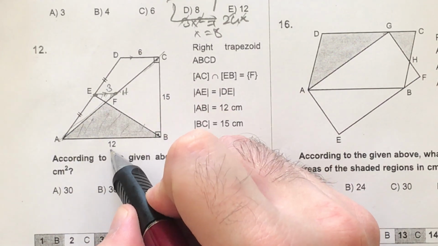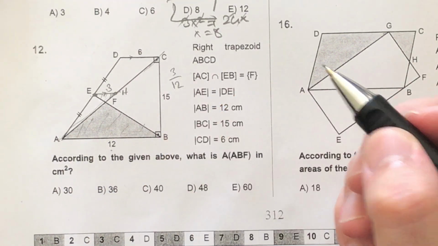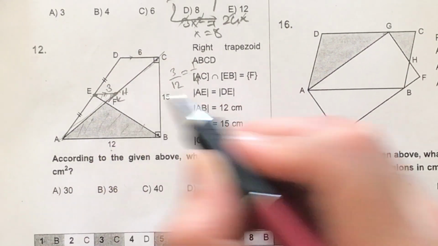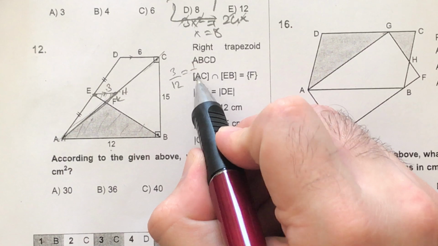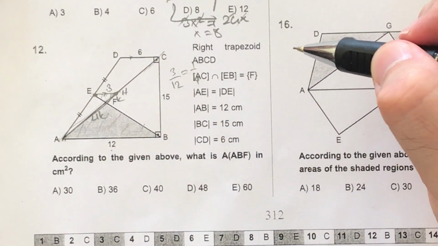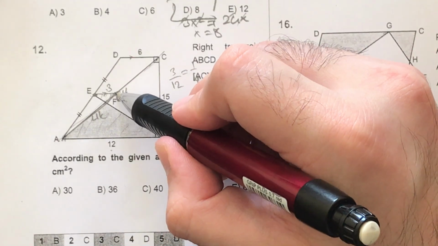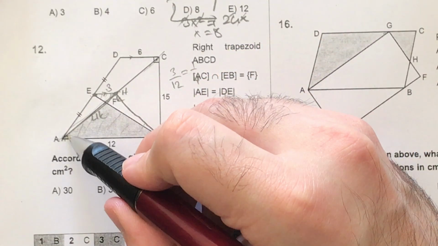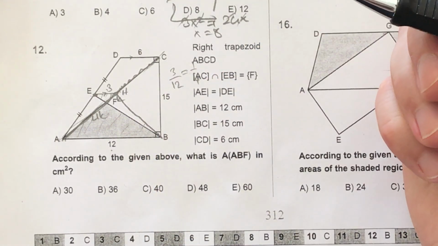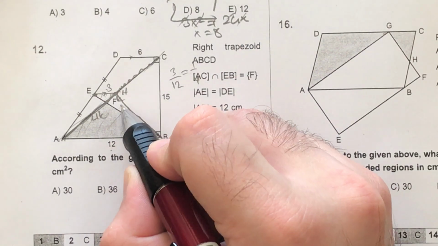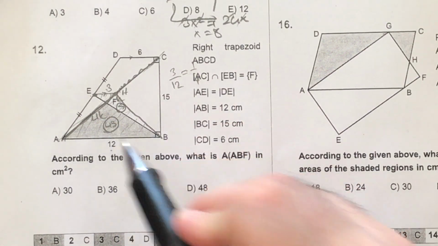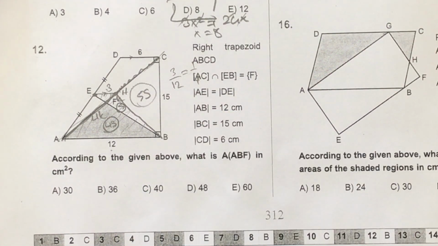If this is 3 and this is 12, 3 over 12 will be 1 over 4. So if FH is K, AF must be 4K. Okay? And then join the points H and B. And remember, AH is equal to HC. So if this portion is S, this portion must be 4S, so that makes 5S here. 5S will be there as well.